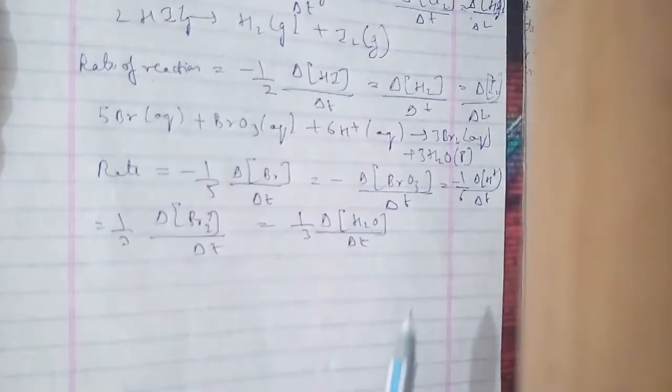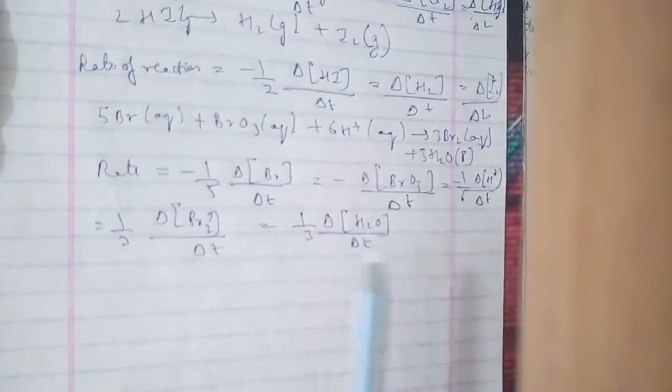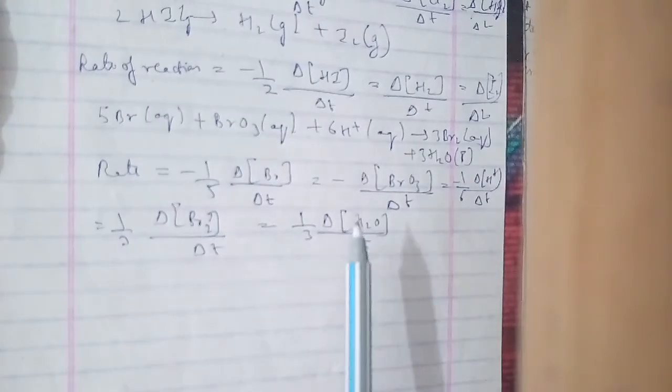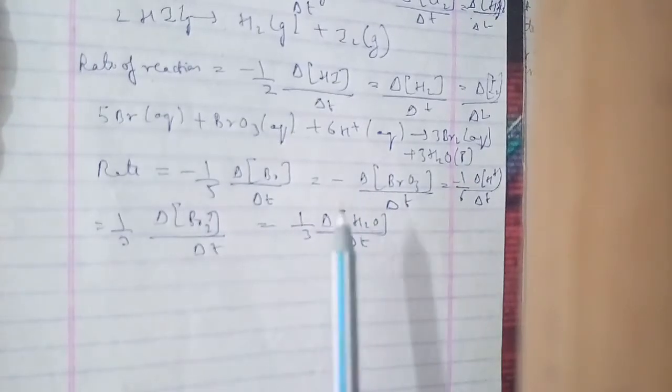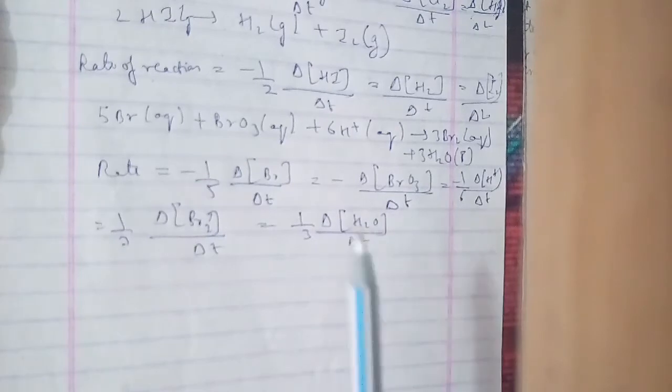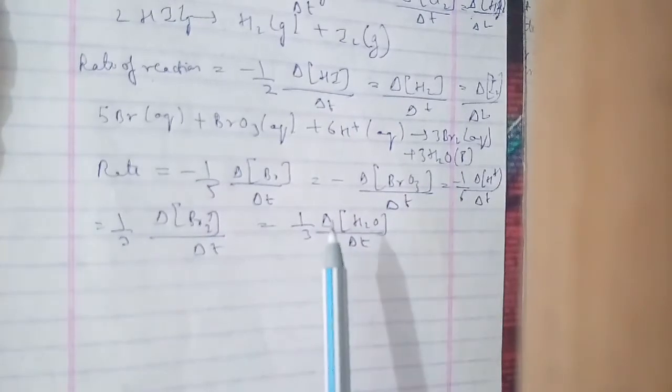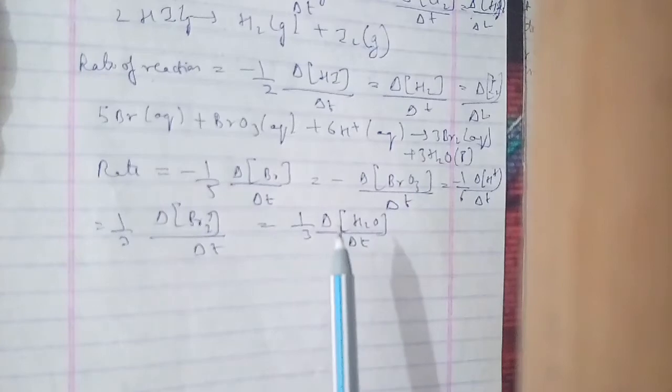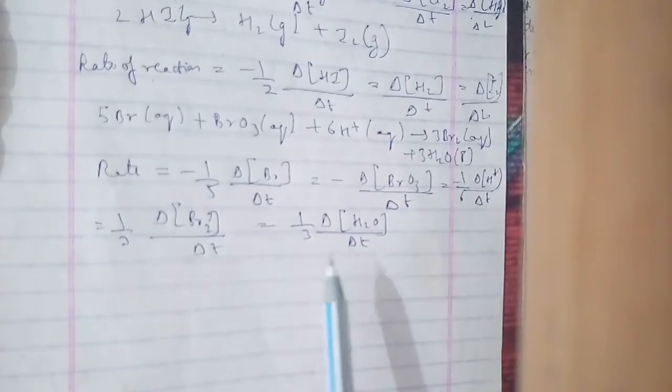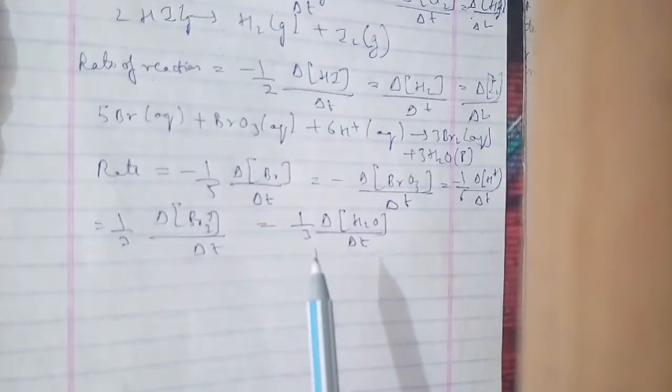For gaseous reactions at constant temperature, the concentration is directly proportional to the partial pressure of the species, and hence the rate of the reaction can be expressed in terms of the partial pressure of the reactant or the product as well.